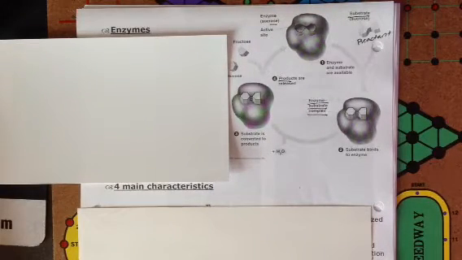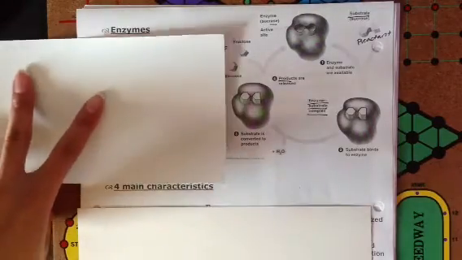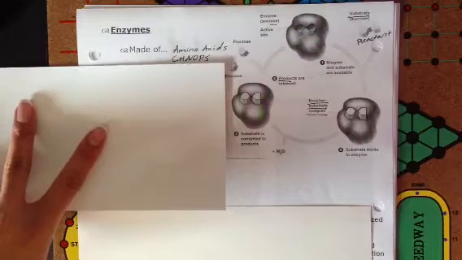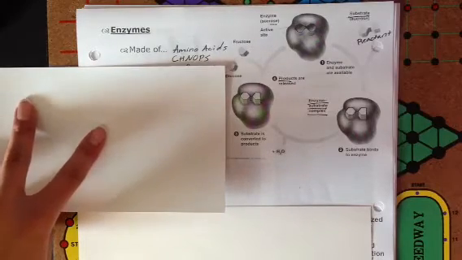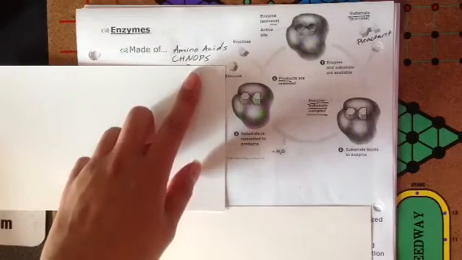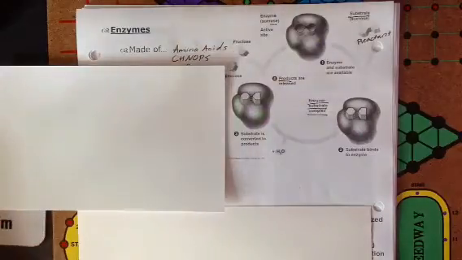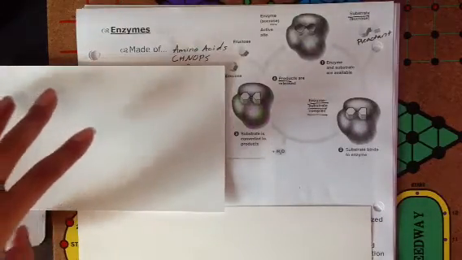So today we're talking about enzymes. Enzymes are actually used to control or maintain or regulate chemical reactions within organisms. And most enzymes are going to be proteins. So just like proteins, enzymes are made up of amino acids, which are made up of the elements carbon, hydrogen, nitrogen, oxygen, and phosphorus. Remember that there are 20 different amino acids.